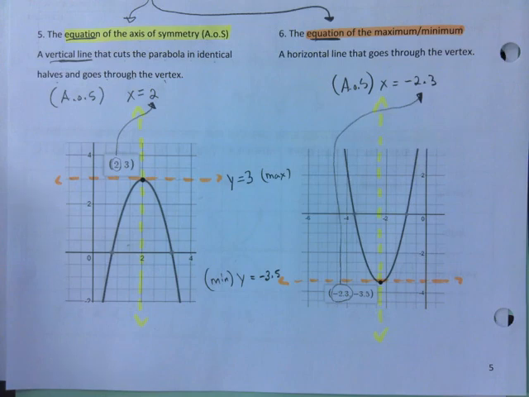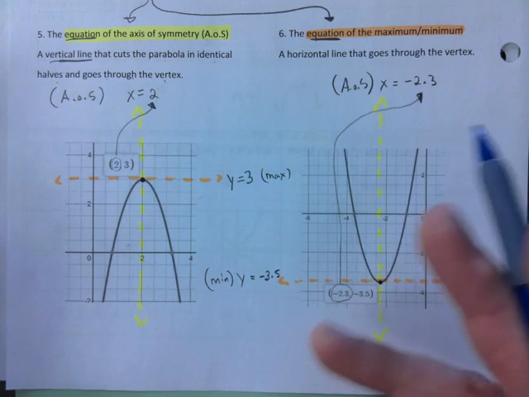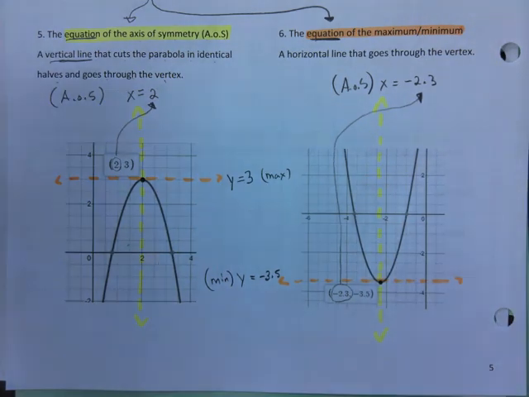So some mistakes, students say, hey, the max is 3. It's an equation. It has to be y equals 3 if you want full marks. Okay.